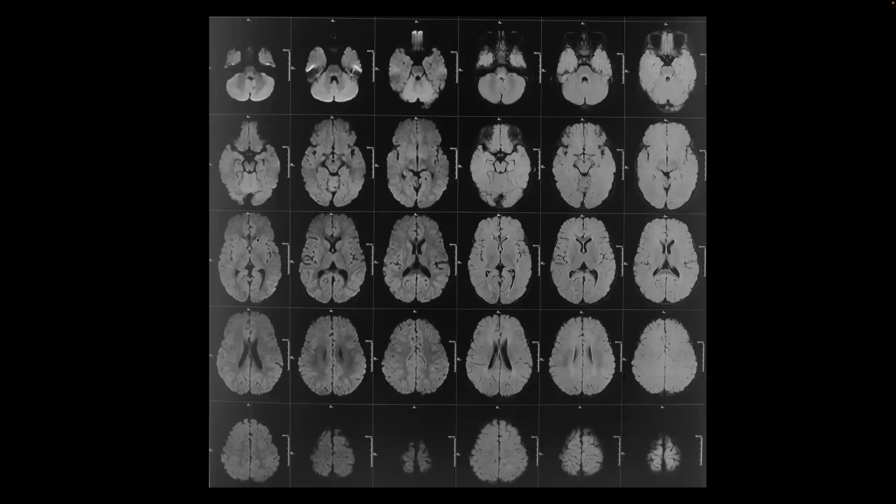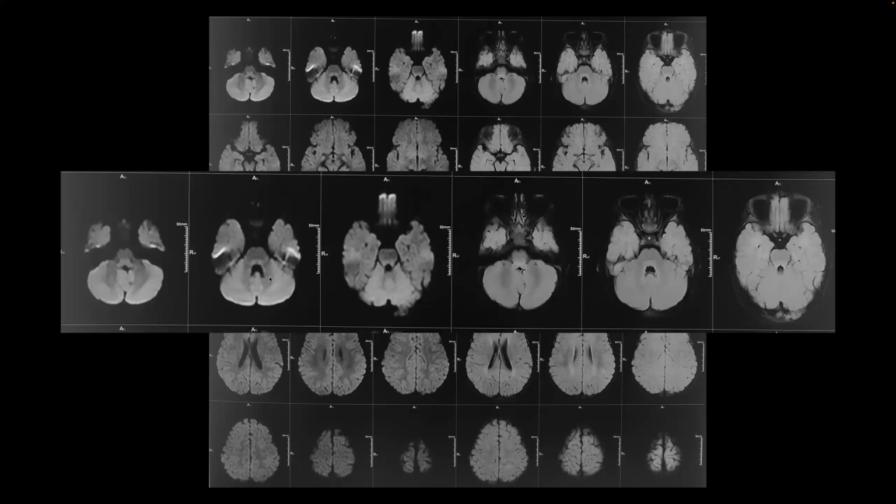Brain was done. I have only 2 sequences, that is the diffusion and the FLAIR sequences. The only abnormalities I could find were these changes along the dorsal brainstem, the central tegmental tracts, and the dorsal pons and the medulla, which demonstrate some degree of edematous changes.